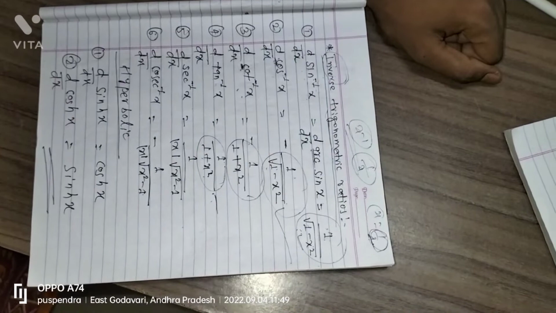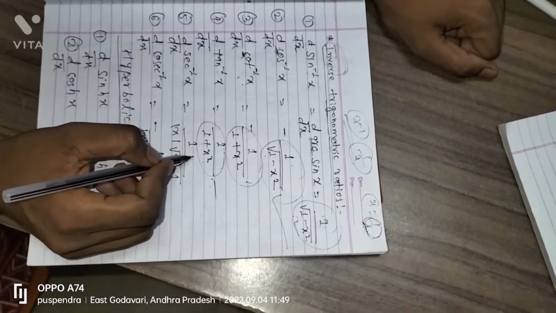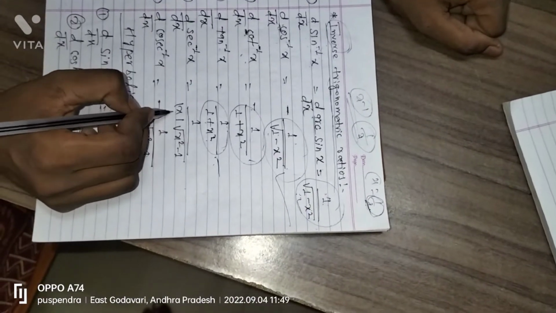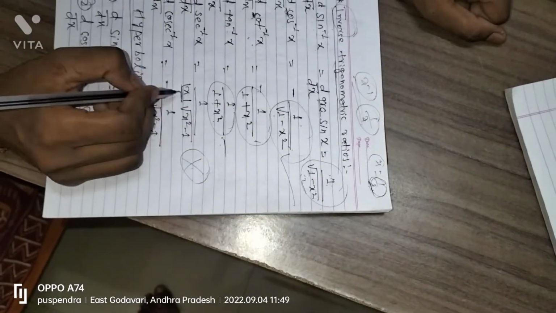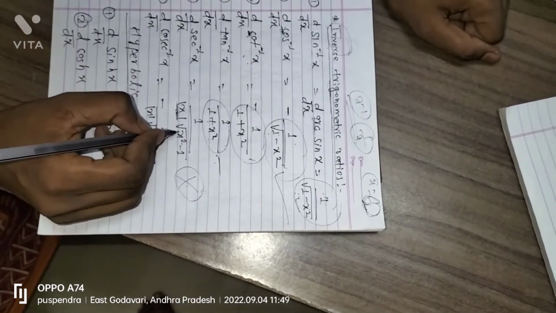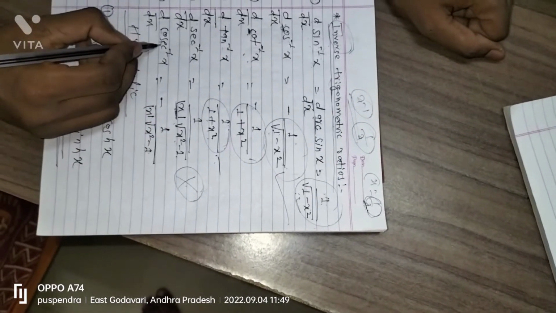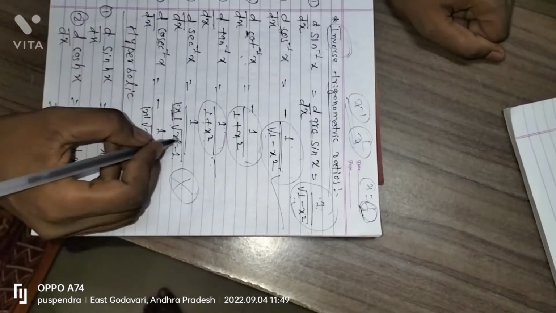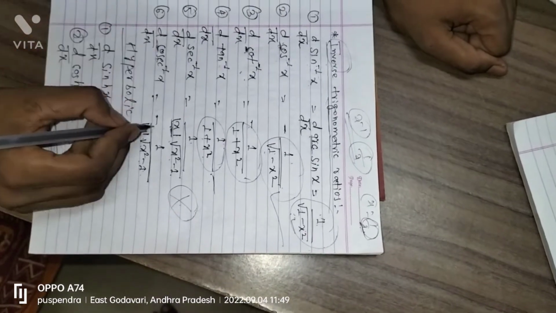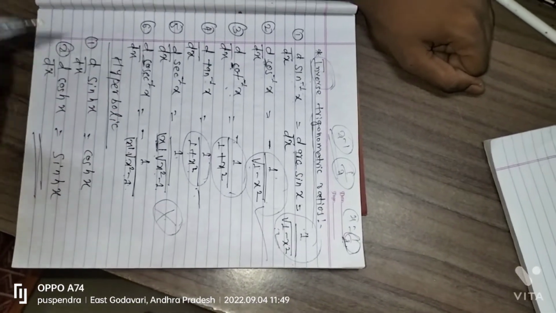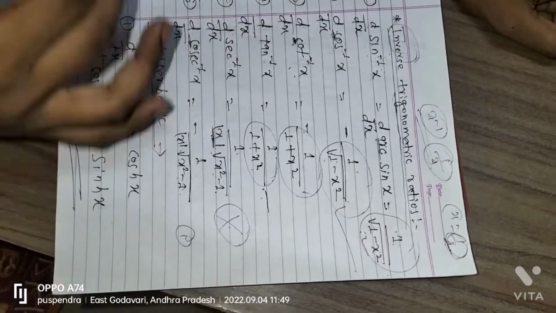Now let's talk about sec inverse x. What is the derivative of sec inverse x? Sec inverse x gives 1 by modulus of x. Don't forget the modulus, because if you forget it, your answer will be wrong. It is 1 by modulus x into root under x square minus 1. And cosec inverse x is just the same with minus: minus 1 by modulus x root under x square minus 1. Here is c, so we have used minus. But in one thing, hyperbolic terms, first let's learn what is meant by hyperbolic.